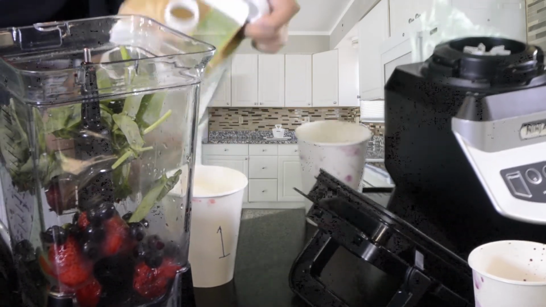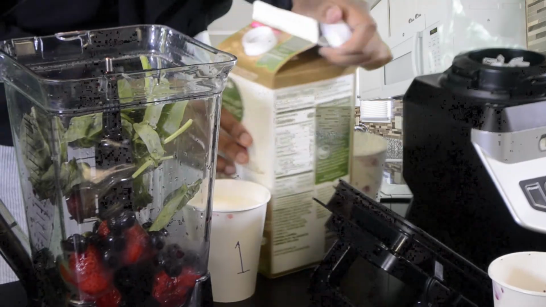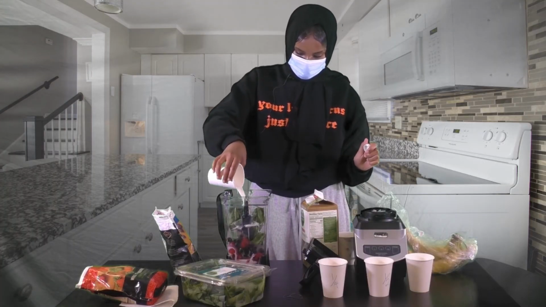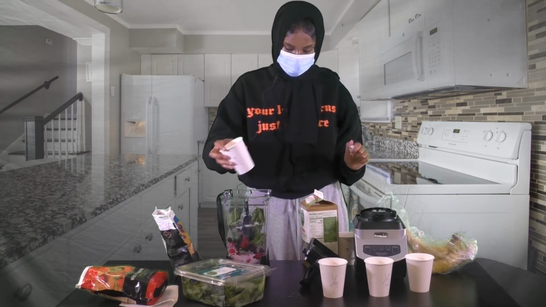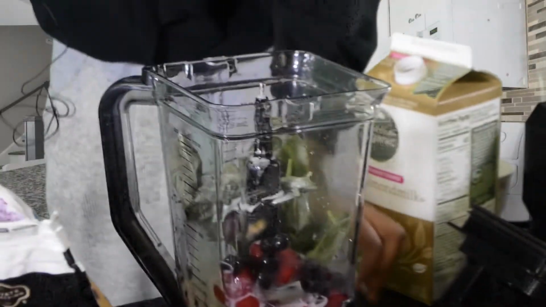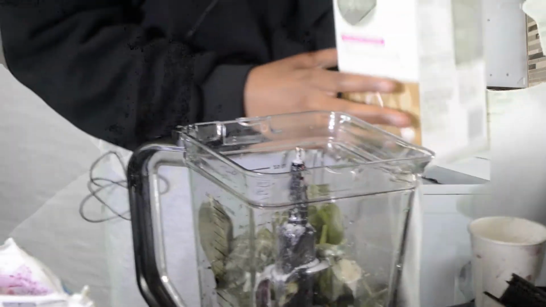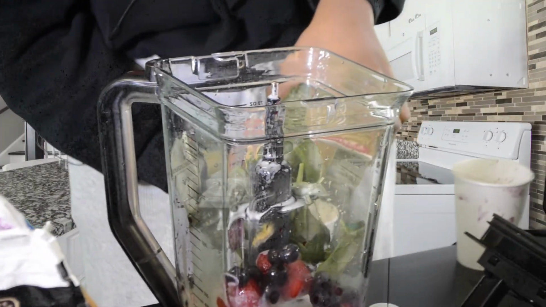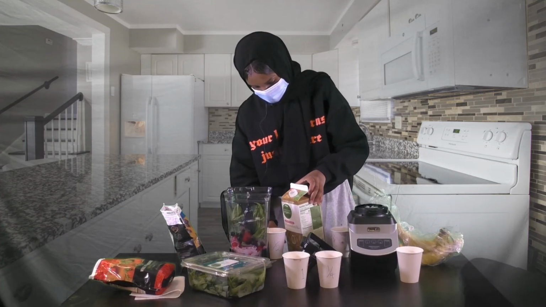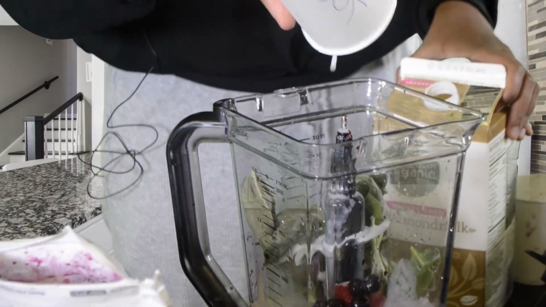This is 1 cup. This is half a cup. Half a cup.